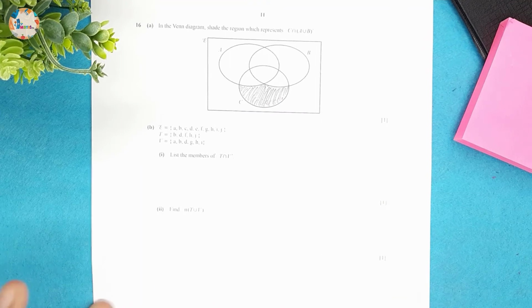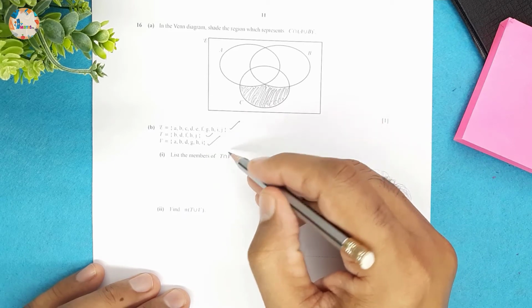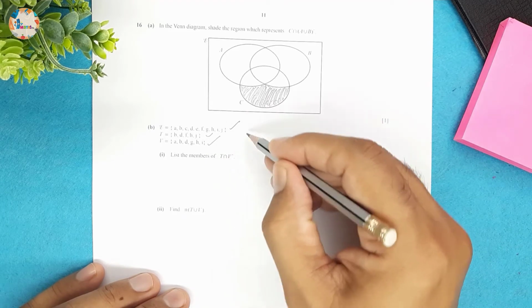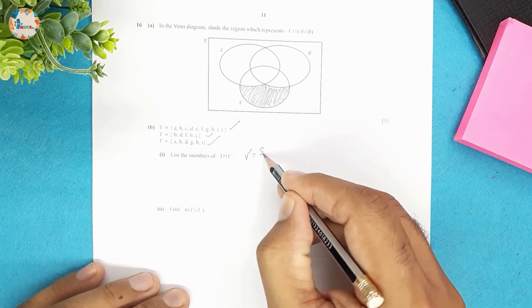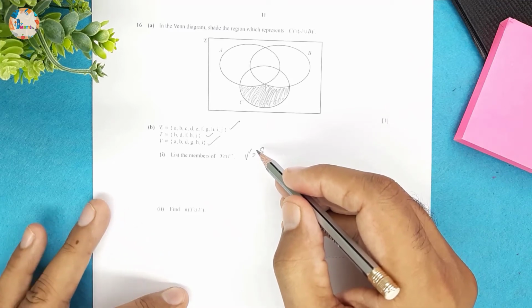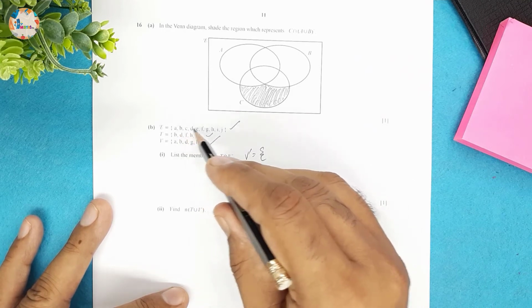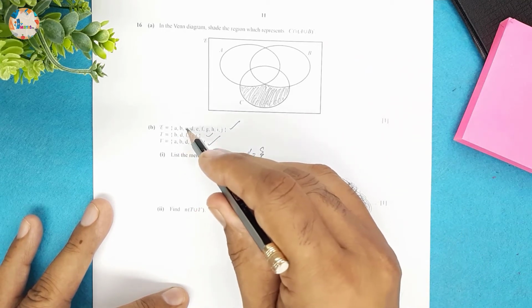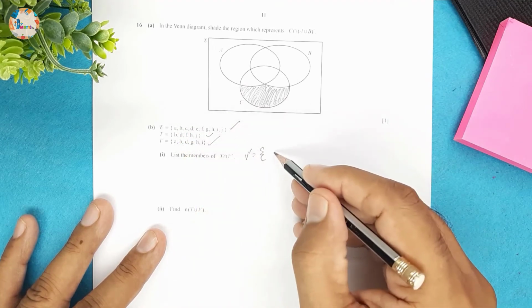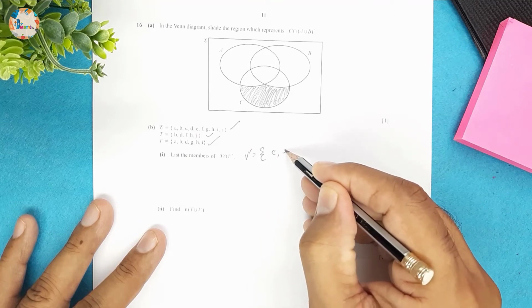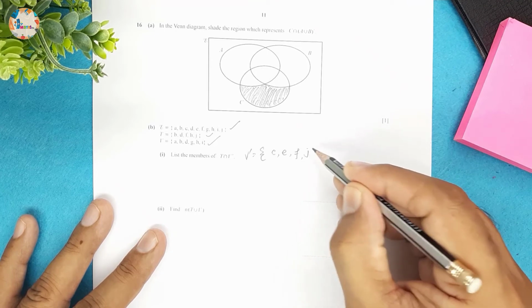Now this is done. Part B, the universal set is provided, T is provided, V is provided, and we have to find T intersection V complement. First we can write V complement, and V complement is whatever remains after subtracting V elements from the universal set. So excluding V from the universal set. A we will exclude, B also exclude, C we can write here, then E also we can write, and F and J, these we can write in.